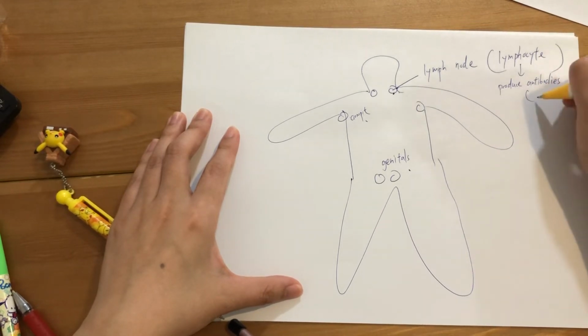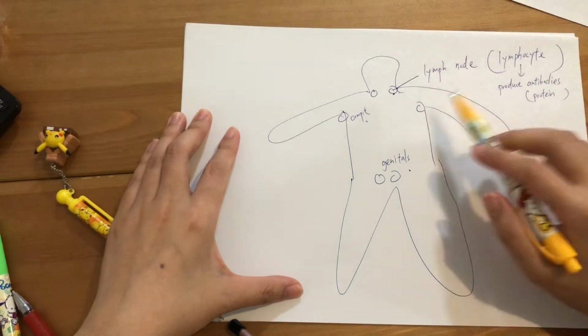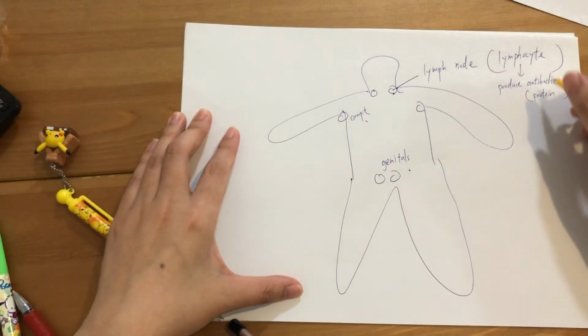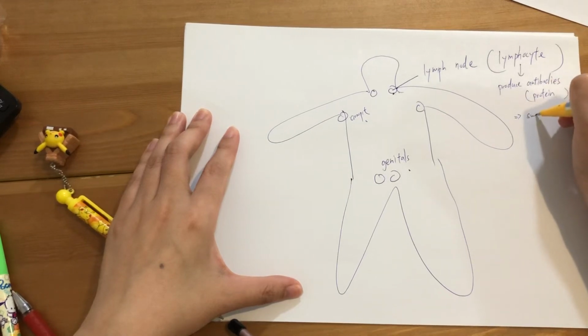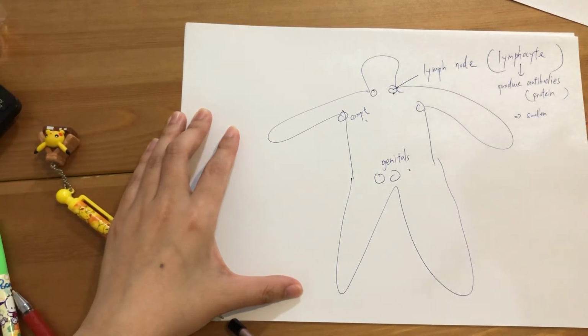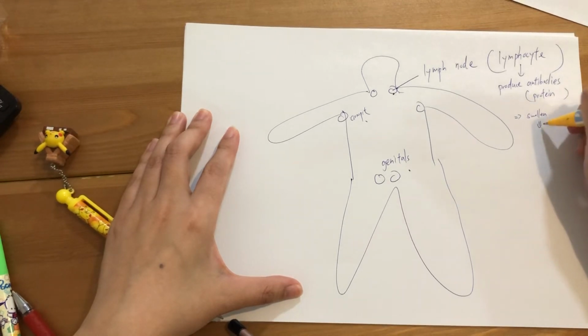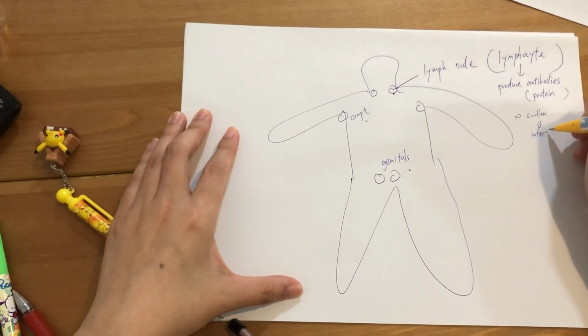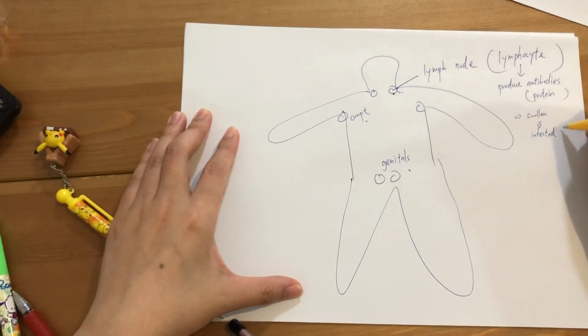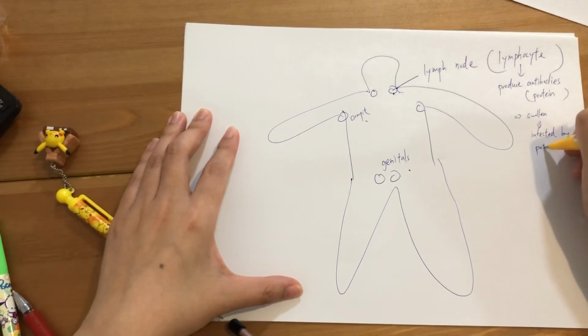It is just a kind of protein. So when the lymph node gets swollen, it tells you one thing, you are infected by pathogens.